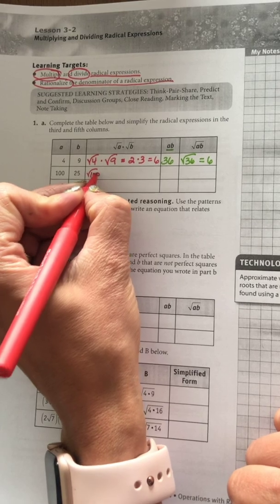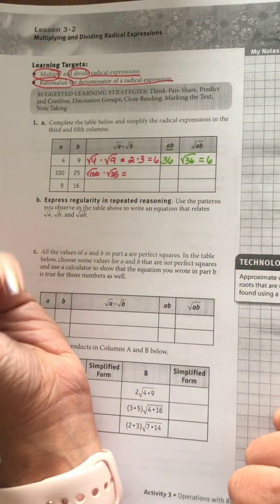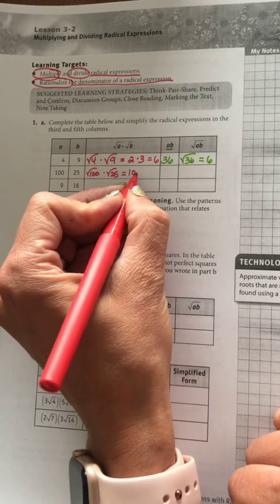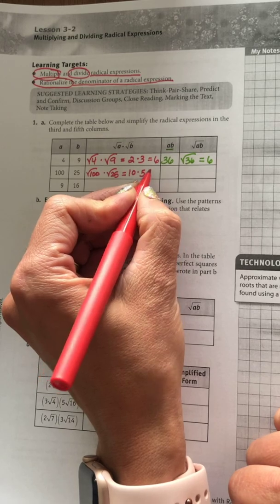Square root of 100 times square root of 25. Well, the square root of 100 is 10. The square root of 25 is 5. 10 times 5 is 50.